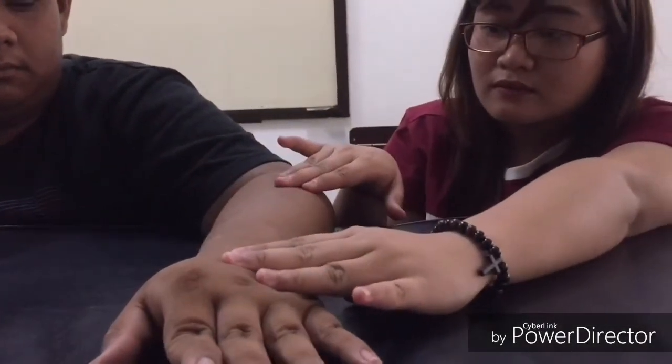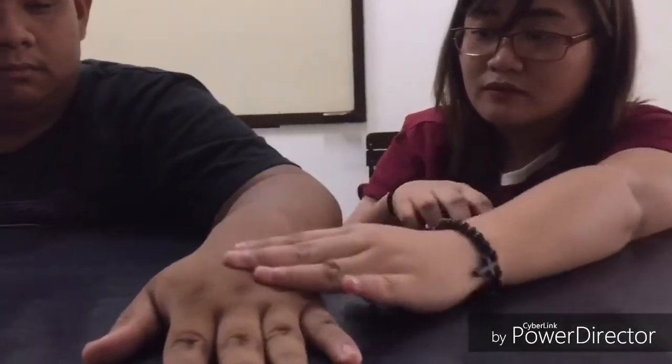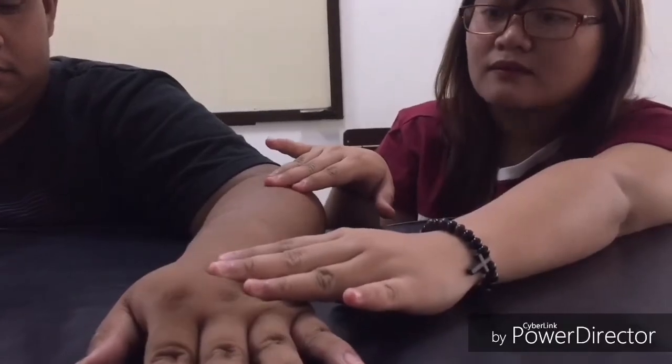The origins of these two muscles are the lateral supracondylar ridge and the lateral epicondyle of the humerus. Insertion is the base of the second and third metacarpal bones. Action is extends and abducts the hand at the wrist. Innervation is radial nerve.